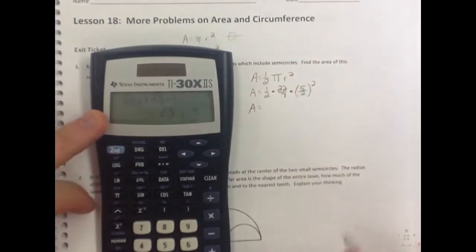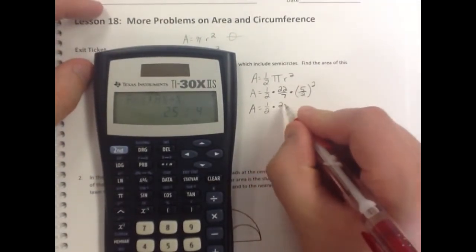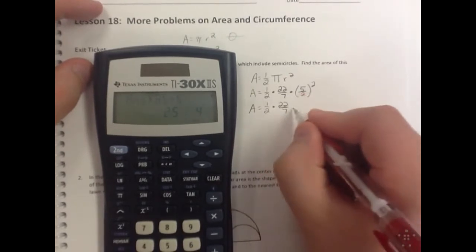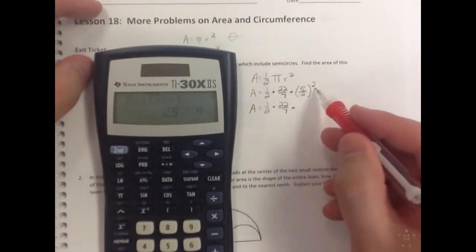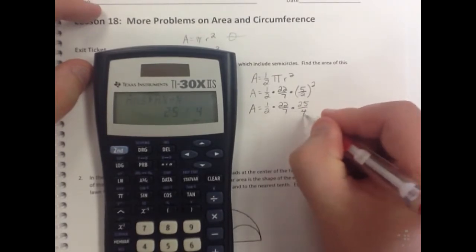So I can just carry down my 1/2. I want to get all fractions times 22/7. Now 5/2 squared turns into 25/4.